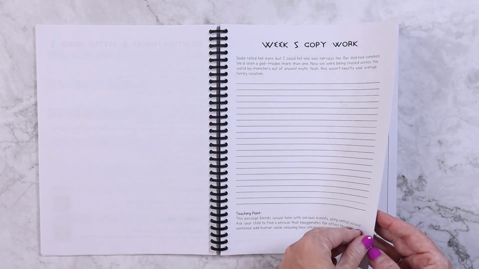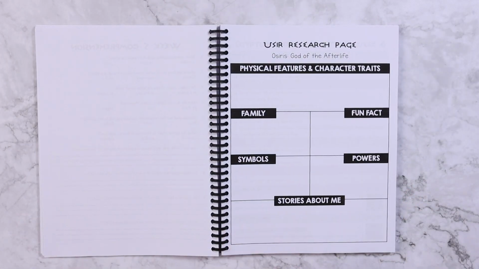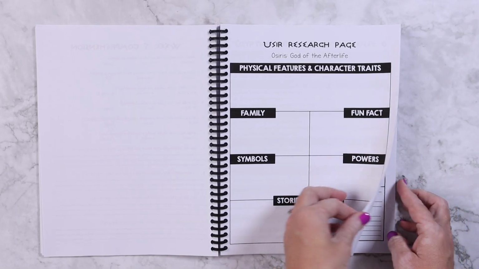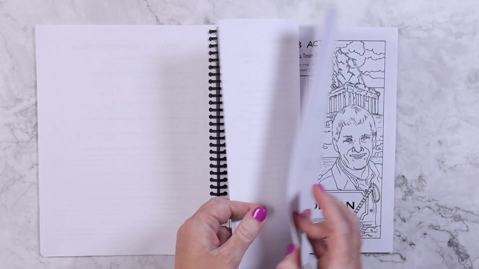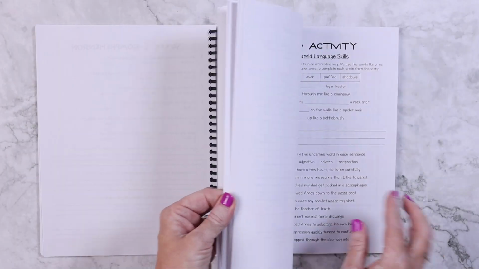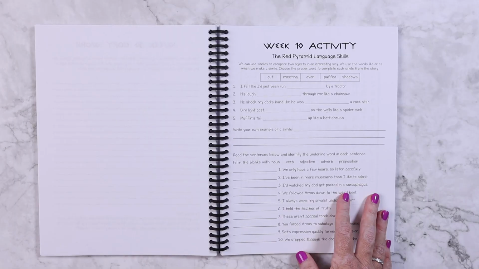Now, the only time what you're doing changes is when we get to the end of one of the Kane Chronicle books. Whatever week we finish one of the books, we are going to change up just a little bit in the activities for that week. And there's going to be a couple of them. So one is going to be a language skill.